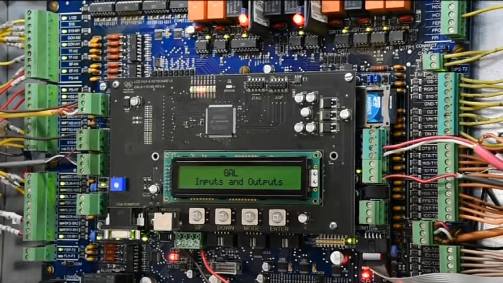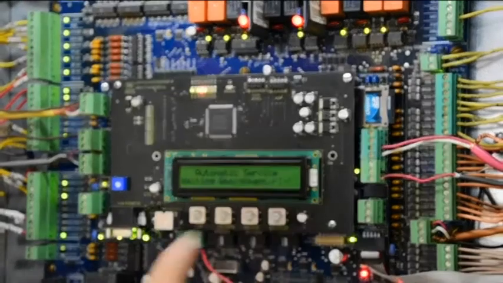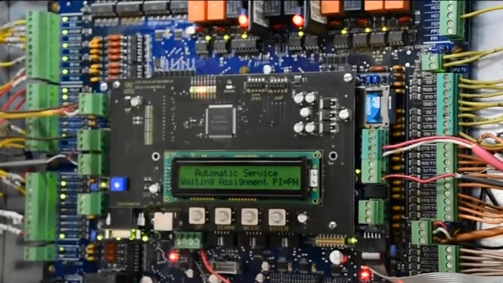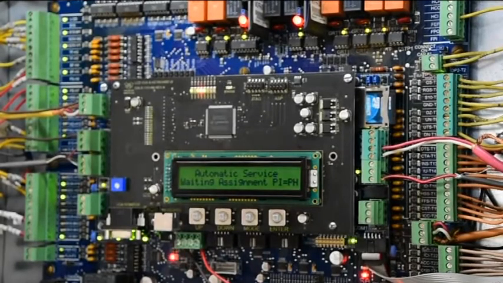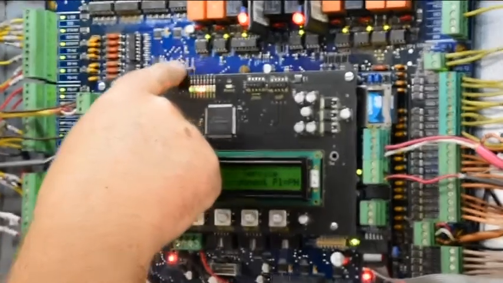In order to do this, we're going to hit the mode button a couple of times, come to elevator status and hit enter. Once we are there, we're going to take a jumper, right above the CPU. There's a row of test jumpers, and we are going to go to TST6.